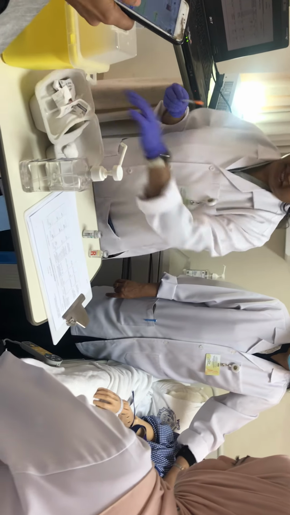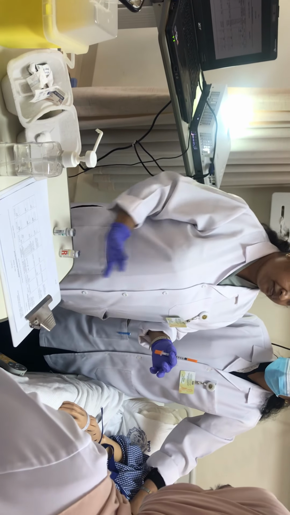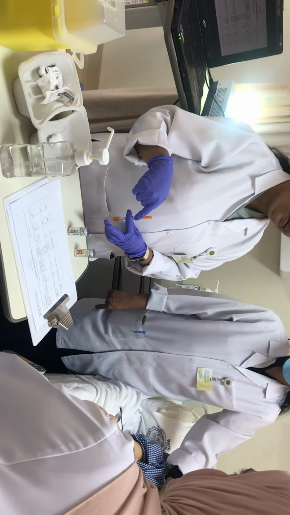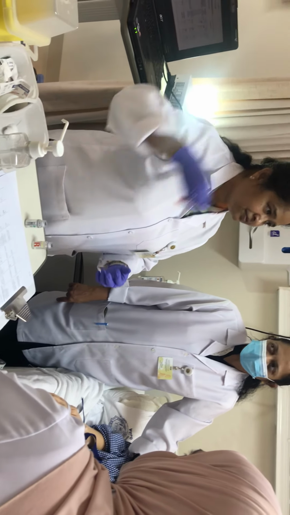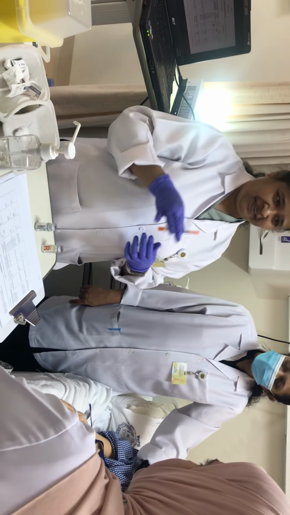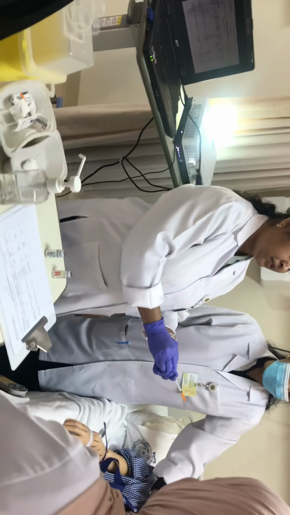Okay, by mistake, instead of taking 10, they took extra. With the first one it is okay, they can push it back. When they want to withdraw from the next one, they cannot push it back. They have to discard it and start the procedure all over from the beginning. Okay, remember that. So now it is 20 units.